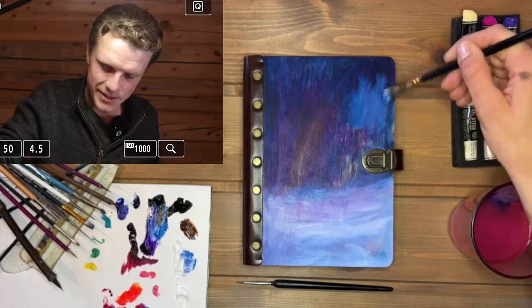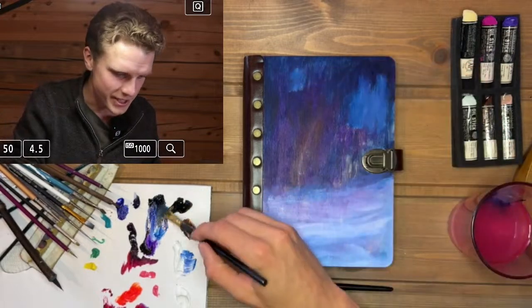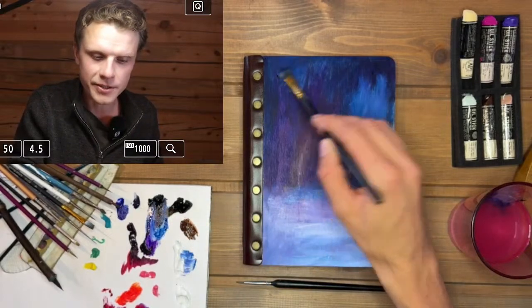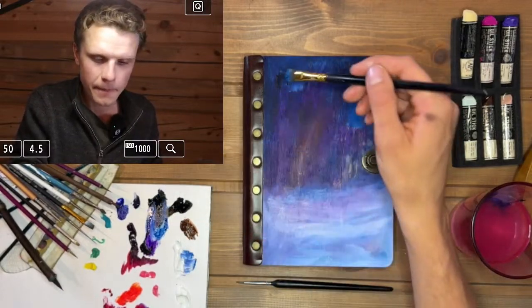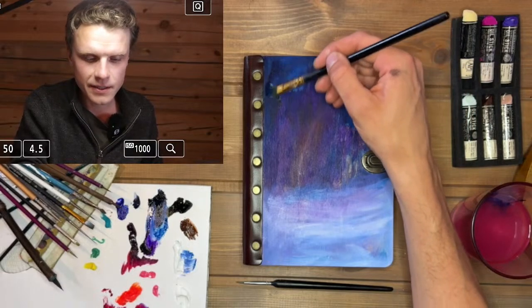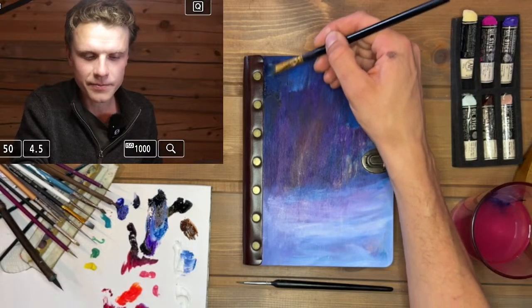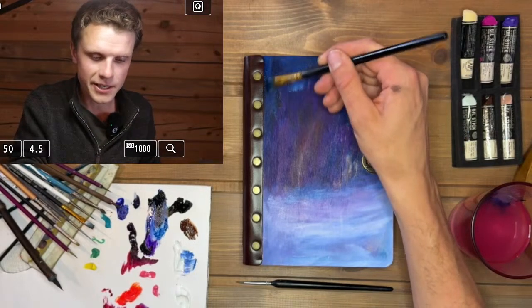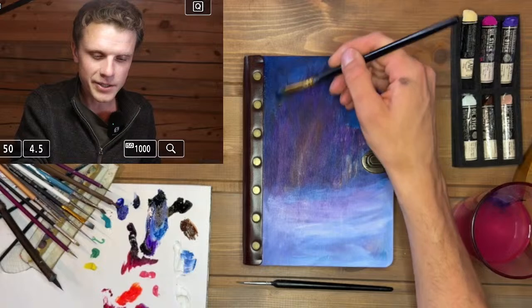So as you can see, we can still see quite a lot of the wood shining through here. So I'm just gonna do a little bit more of my really dark Prussian blue here. It almost looks black, so that we can get some stars in afterwards. I do want a starry sky together with this aurora.